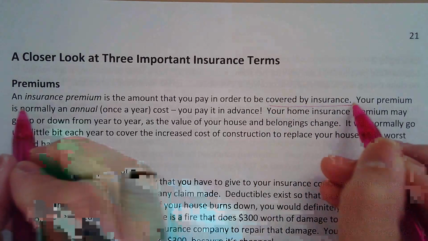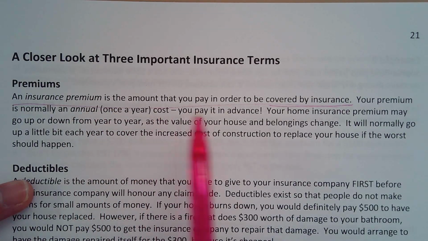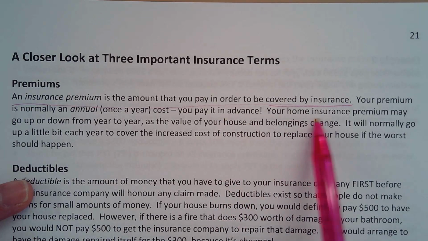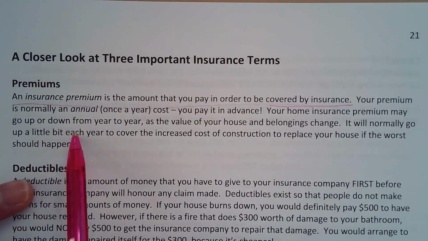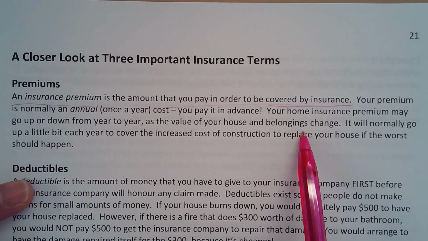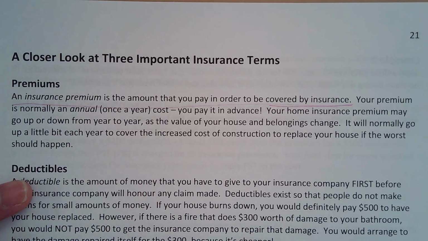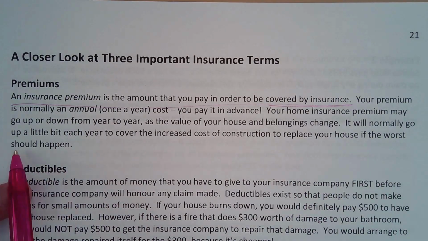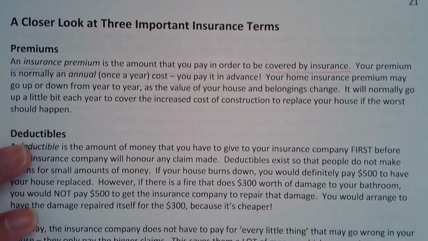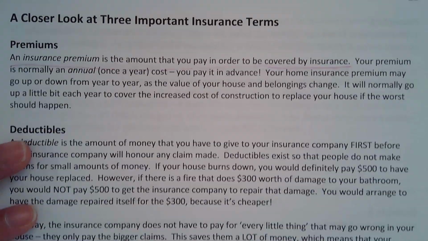The insurance premium may go up or down from year to year as the value of your house and belongings change. It will normally go up a little each year to cover the increased cost of construction to replace your house if the worst should happen. So that's the premium, the amount that we have to pay to have insurance.